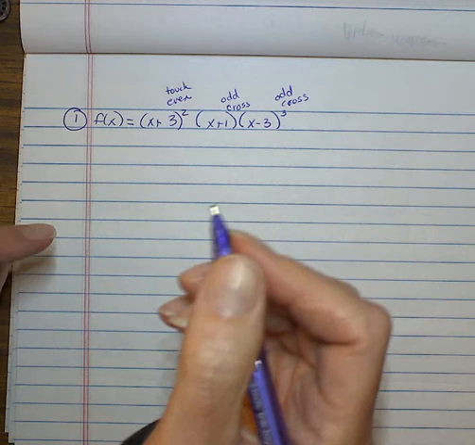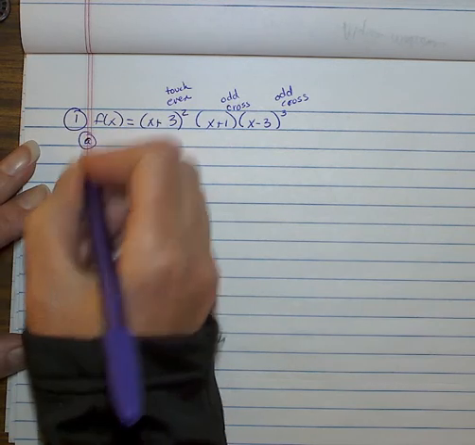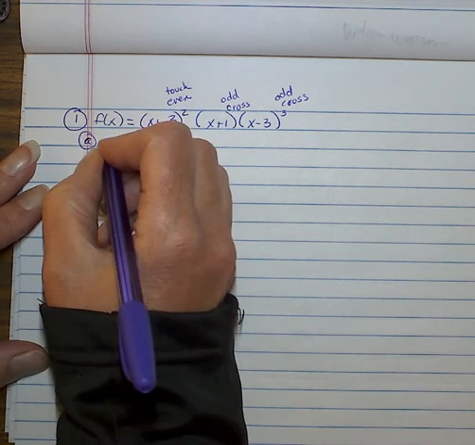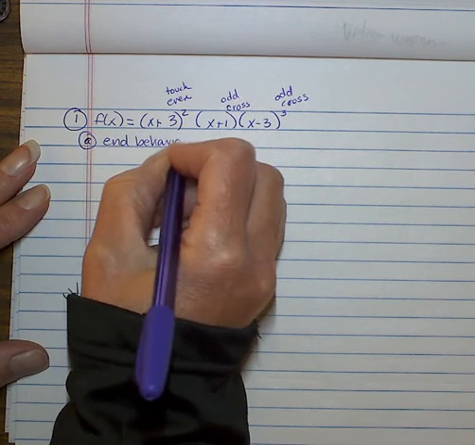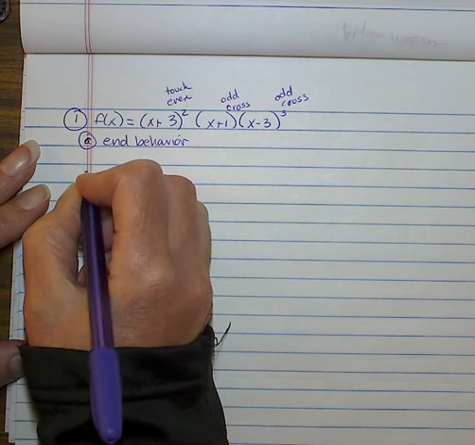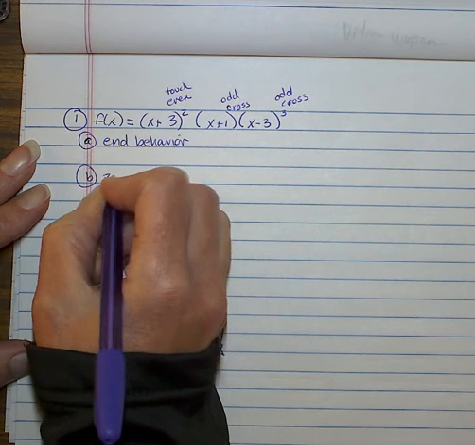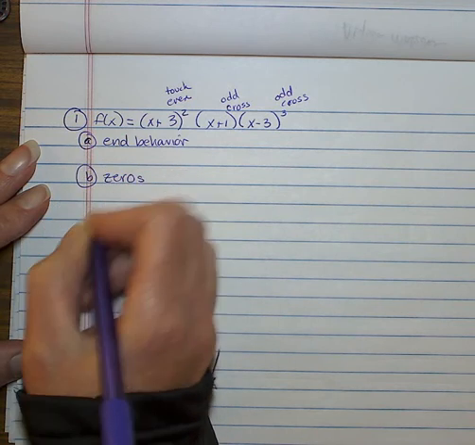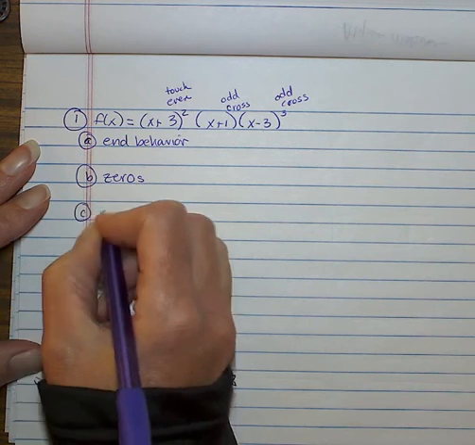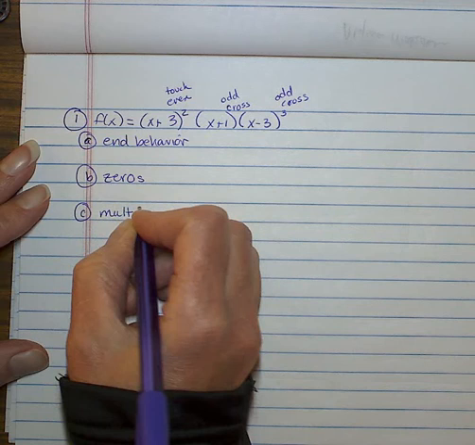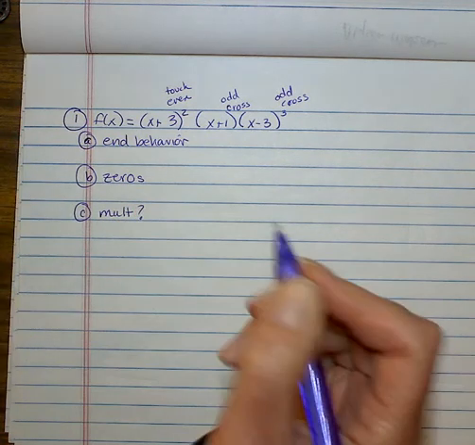All right, so there's 3 steps we need to take. Number 1, figure out the end behavior. Number 2, or letter B, what are your zeros? And letter C, what are your multiplicities associated with those zeros? Okay, end behavior.